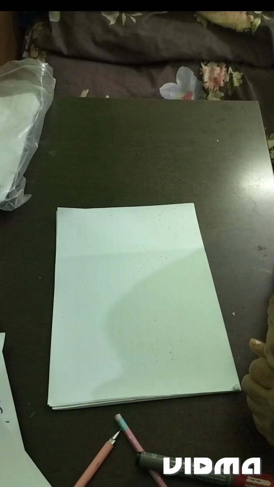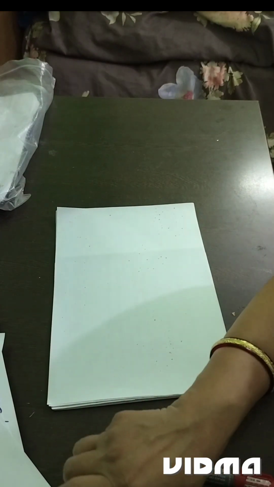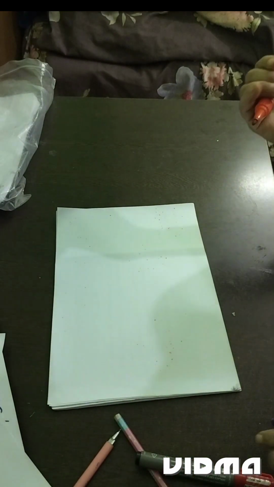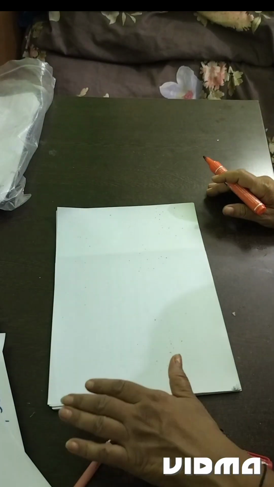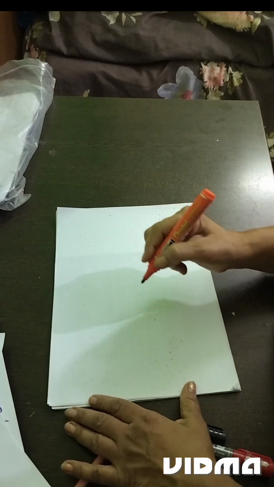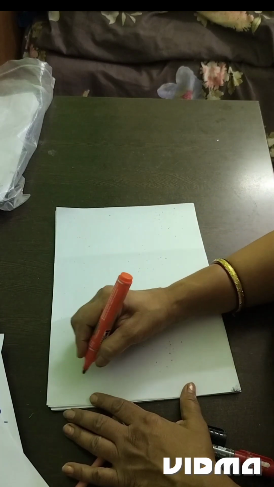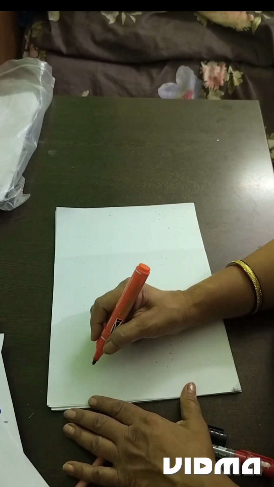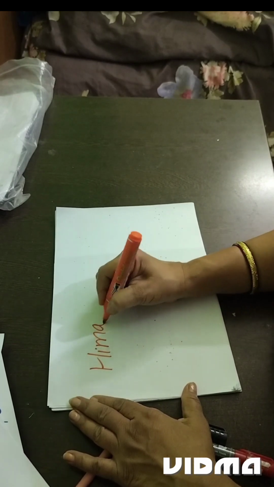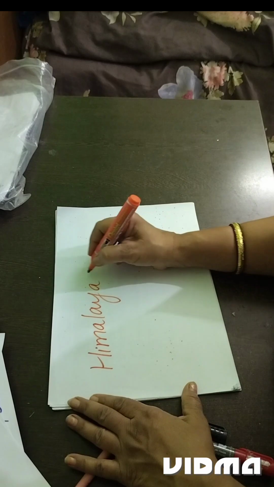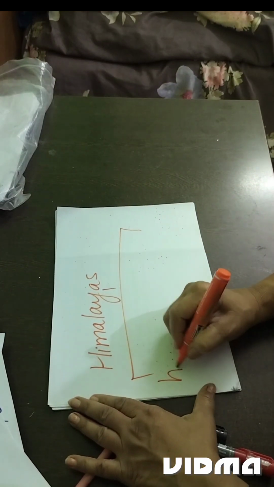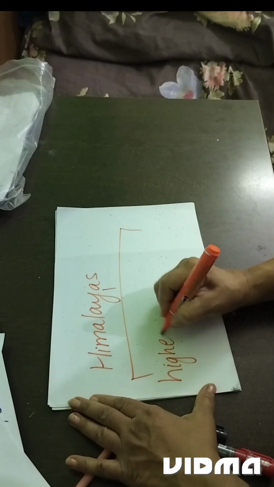Now let us take them one by one. So I am talking about the Great Himalayas now. On the north of India, there is the Himalayan mountain range. What we have to remember from the exam point of view is that the Himalayas are first the highest mountain range.